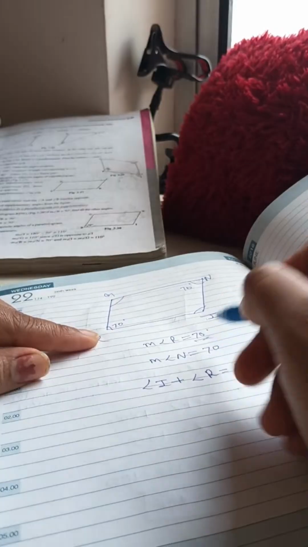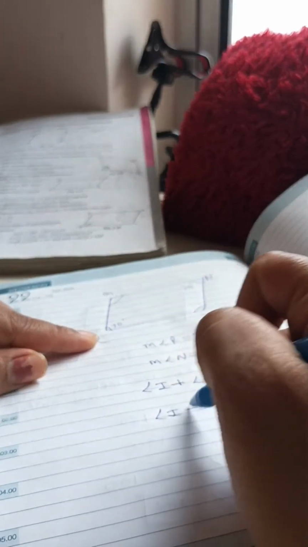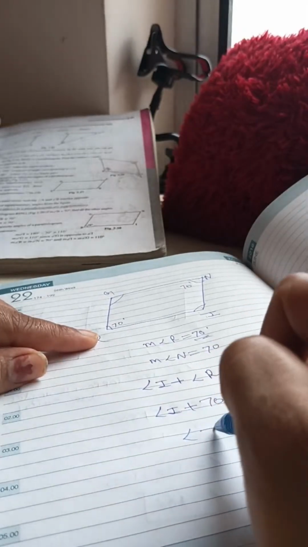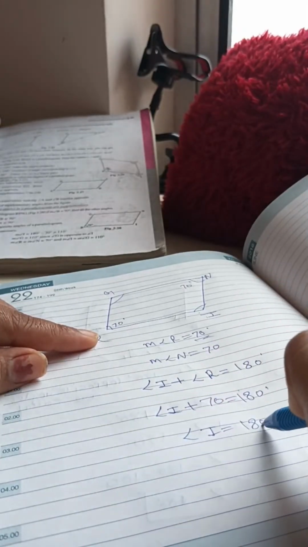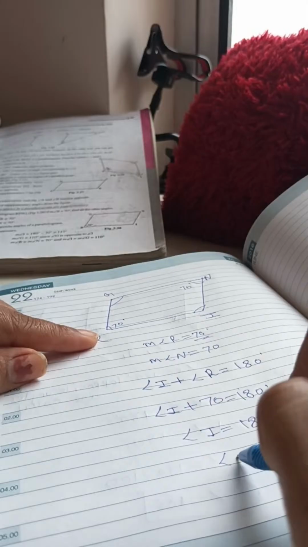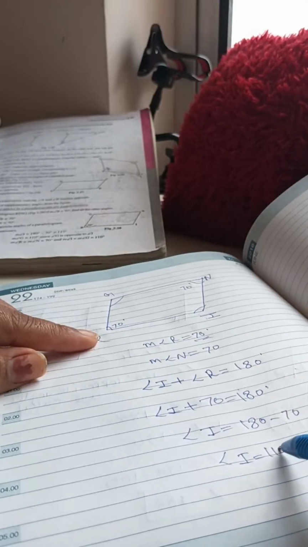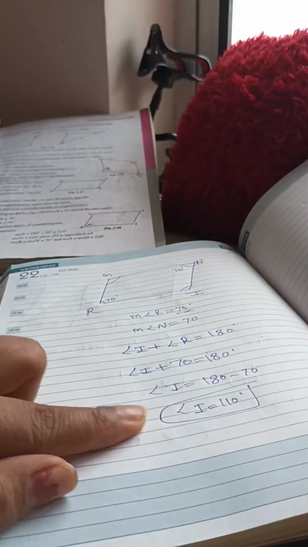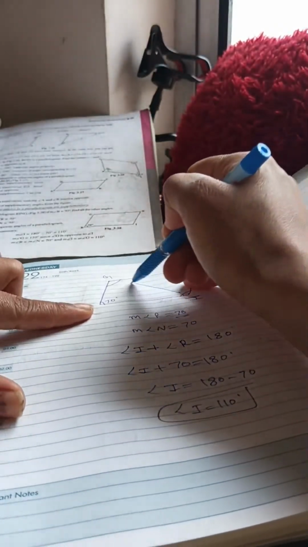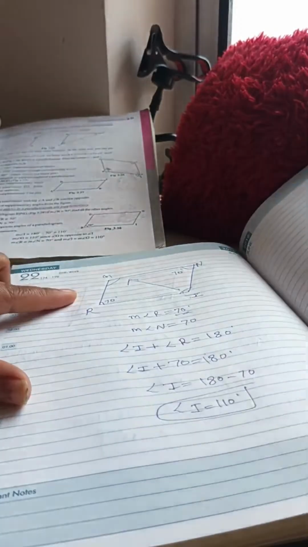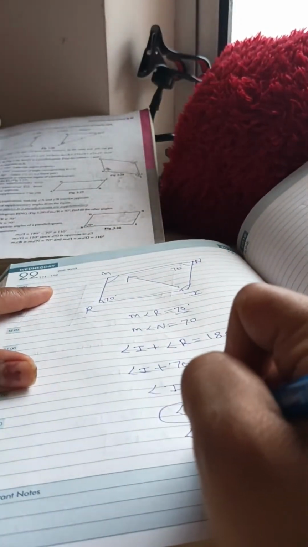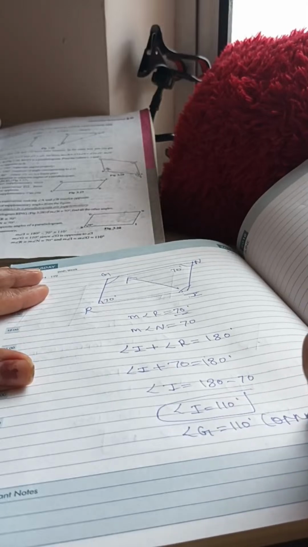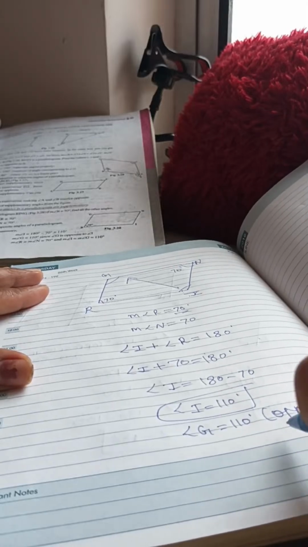Angle R is 70 degrees, so angle I plus 70 is equal to 180 degrees. Hence angle I is 180 minus 70, that is angle I is equal to 110 degrees. Then similarly angle G, because it is opposite to angle I, is also 110 degrees because of opposite angles of a parallelogram. Is it clear?